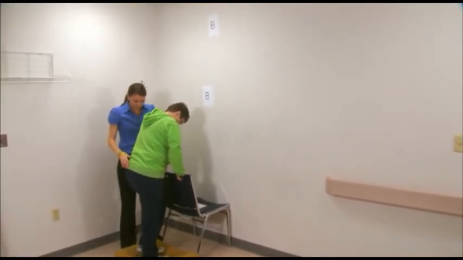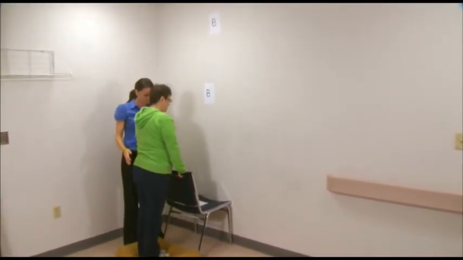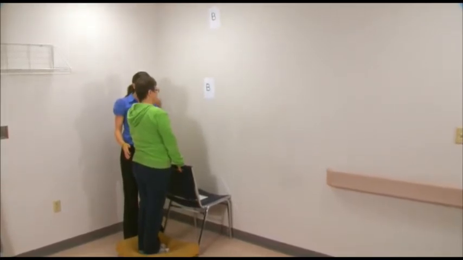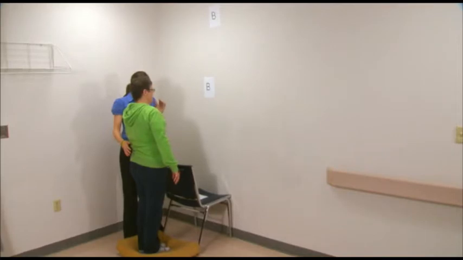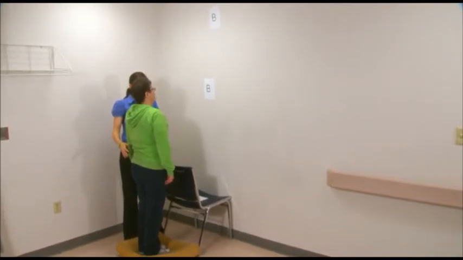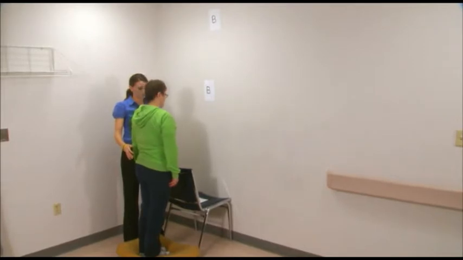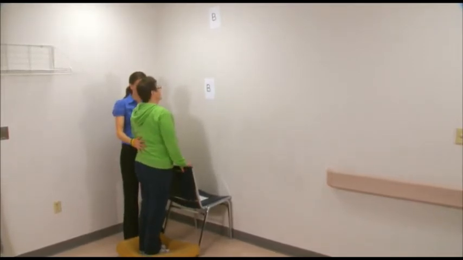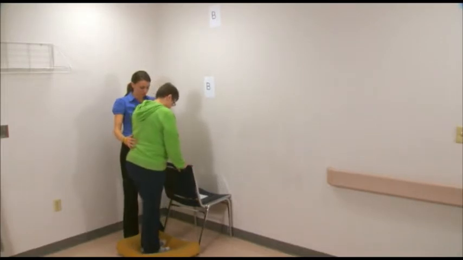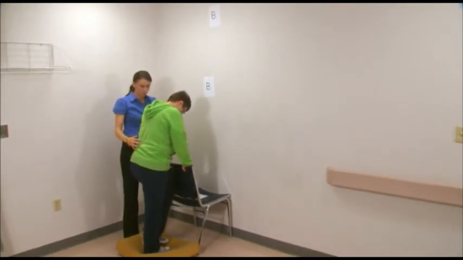So now we'll ask her to stand on the foam, altering the processing of her somatosensory information, and now repeat the same task, looking up, middle, and down without hand support. So the therapist is guarding up, middle, down, and there's loss of balance when on that uneven surface.